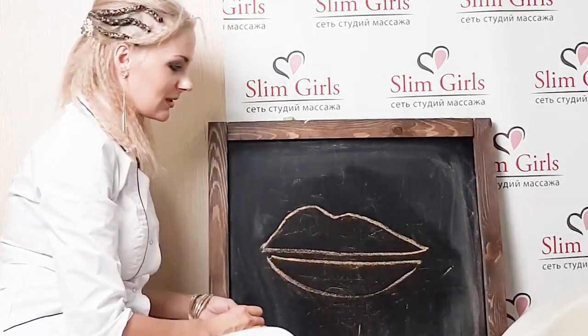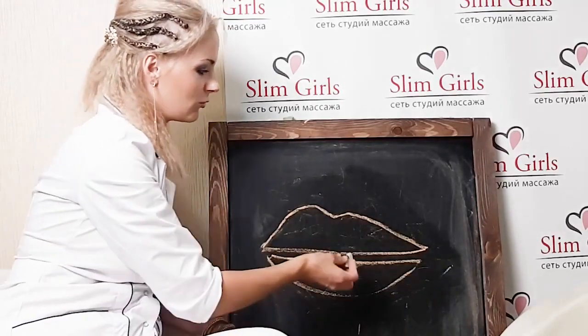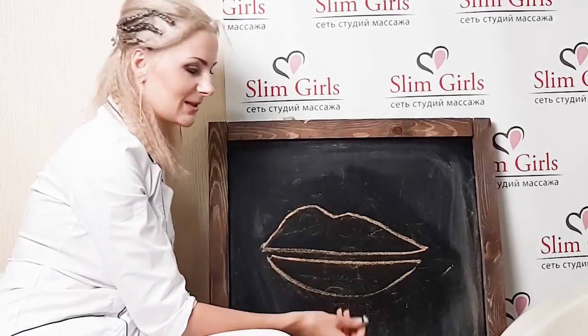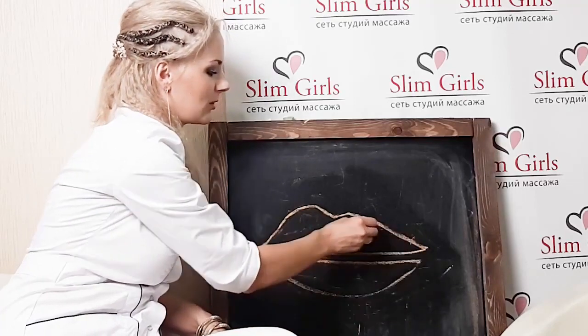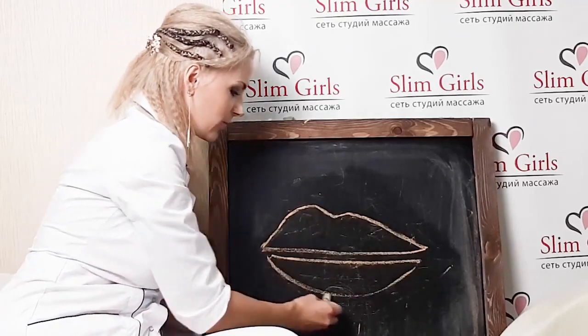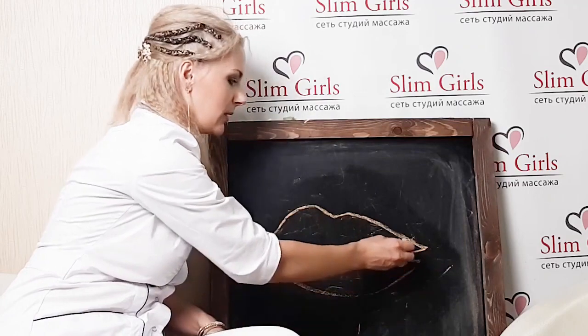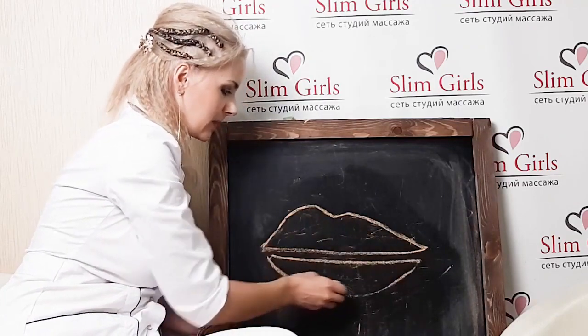We know the classic lip augmentation: we first go over the contour, then we go over the lower contour and fill in the volume. It's a classic.